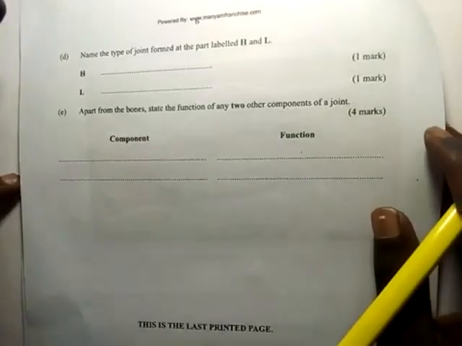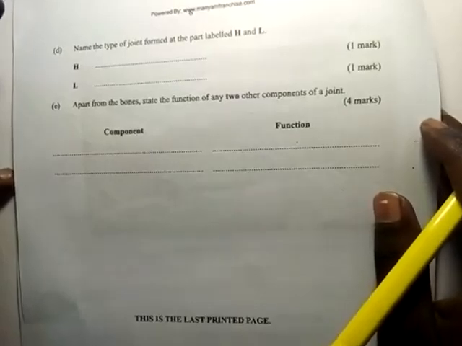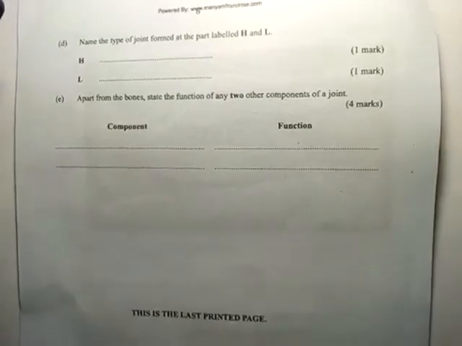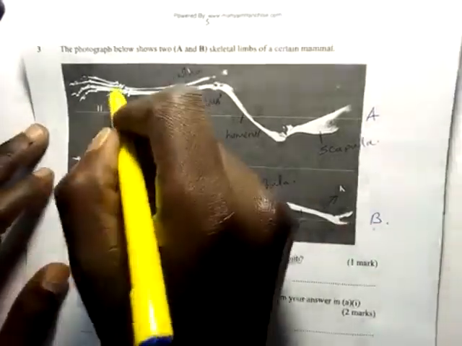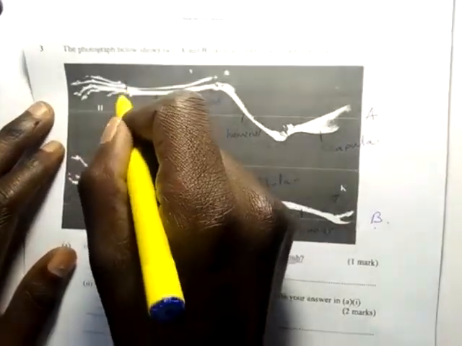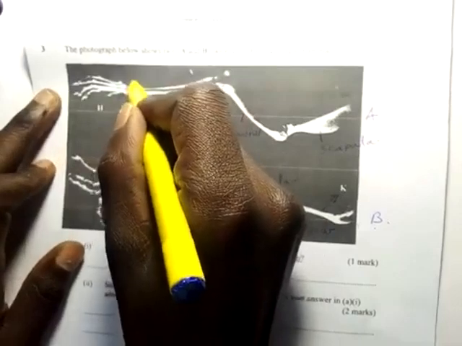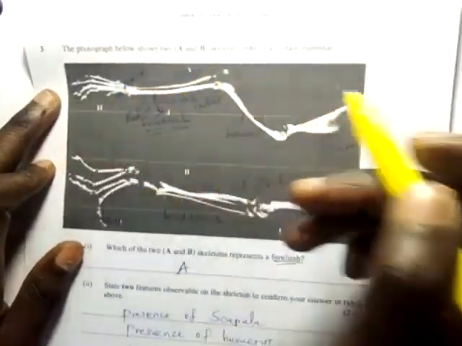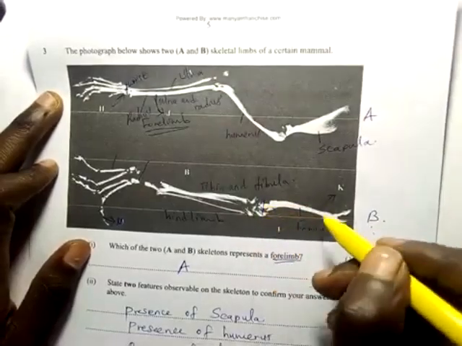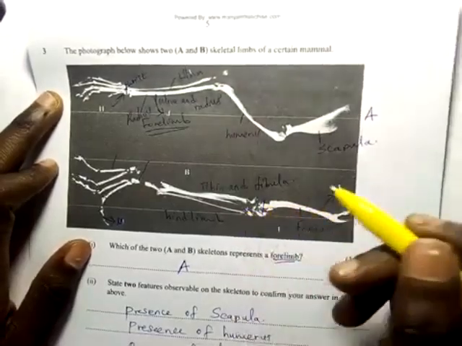And then D, you are asked, name the type of joint formed at the parts labeled H and L. Part H, as you can see, is here, the wrist. And L is between the femur and the tibia and fibula.